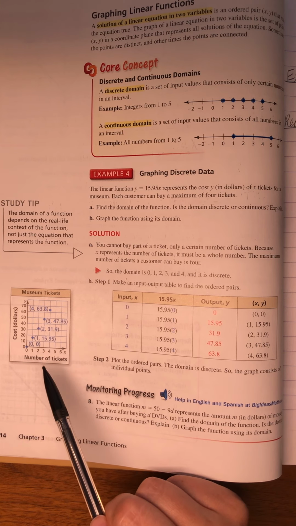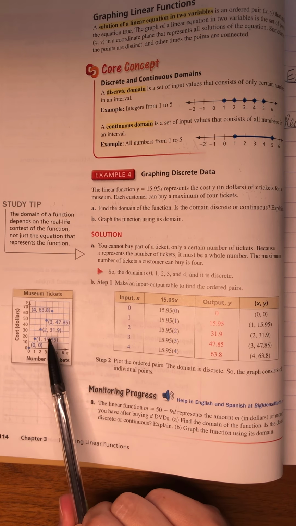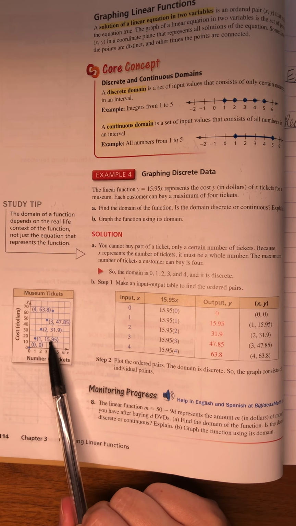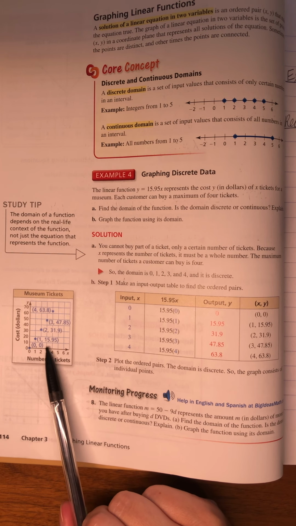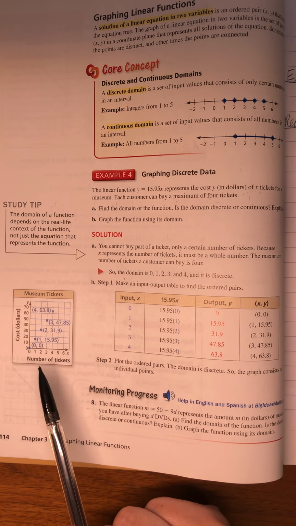It's only these values. Okay, I'm going to post a link in Classroom for you to print out some coordinate plane paper. That's free. If you'd like to print out coordinate plane paper, it's easier to make graphs on there. But if you don't have a printer, then you can just do your best on your notebook paper.